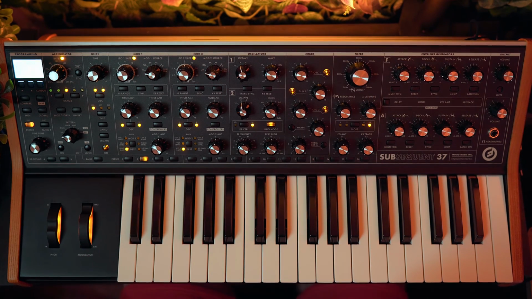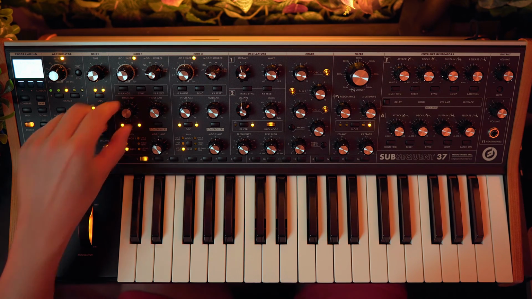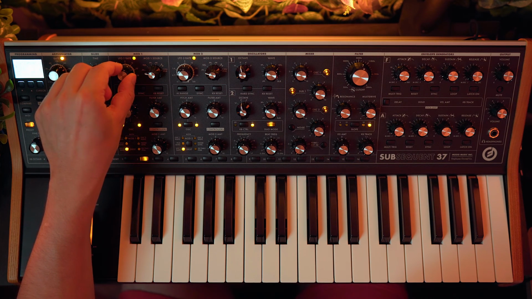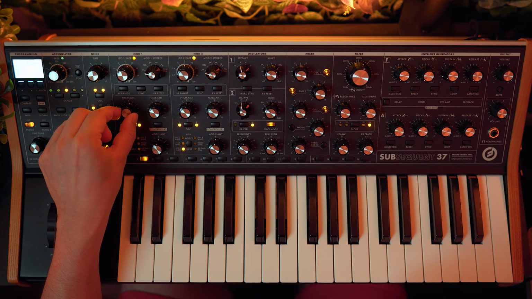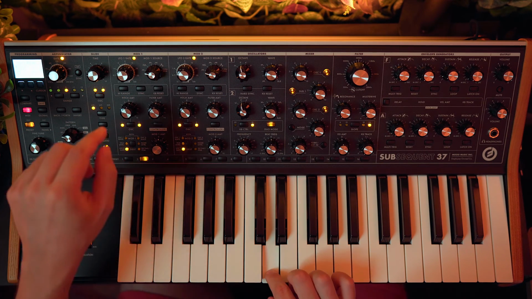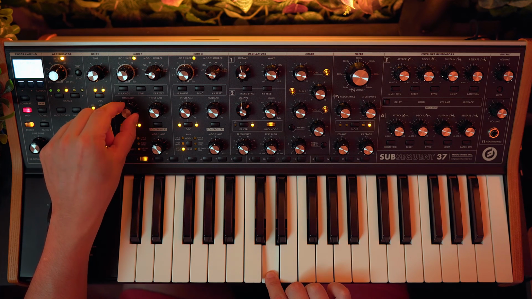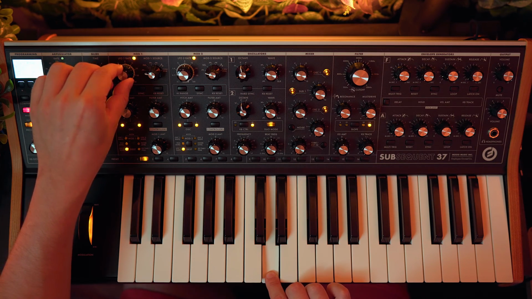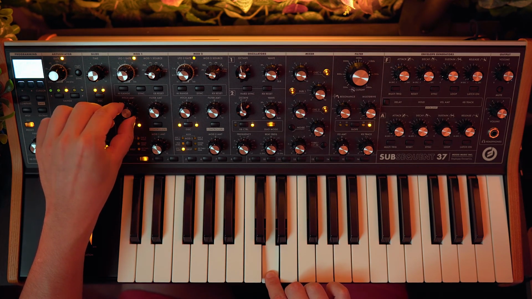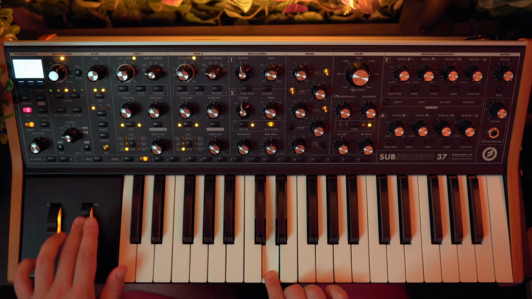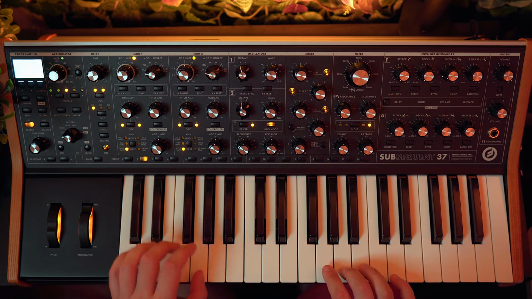Now if you want to make your sound a little bit more exciting, you can add a little bit of vibrato, with the pitch, with a faster rate. Maybe it's better if I just play one note. You see, you have to be very gentle. You can go more and then adjust it. But that's something you can do.